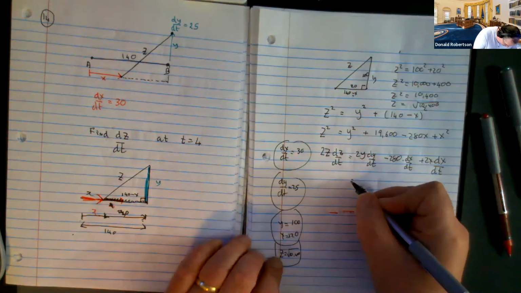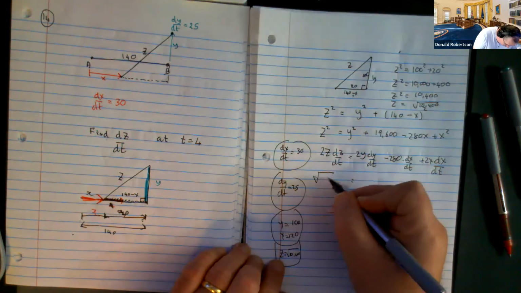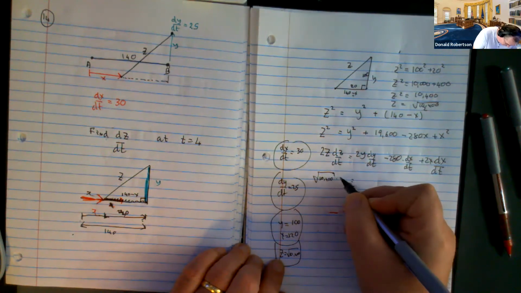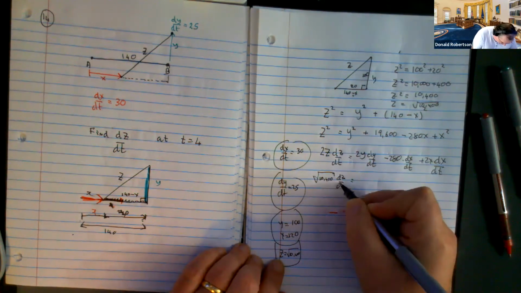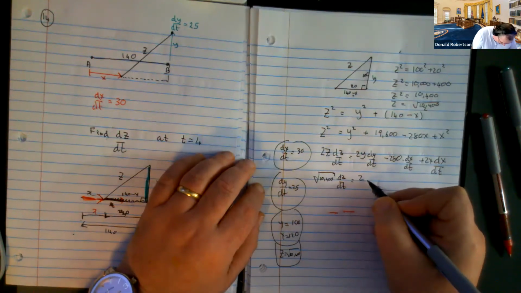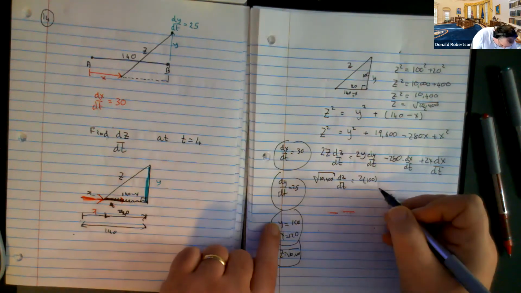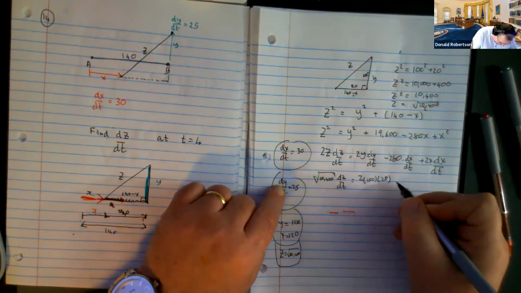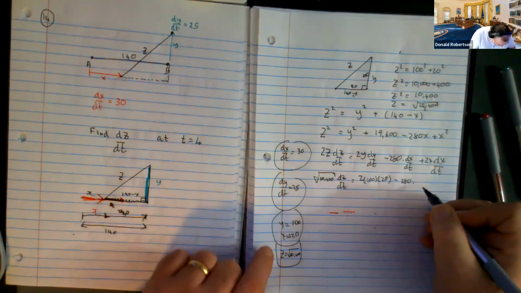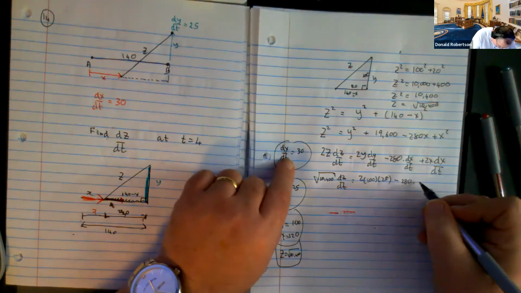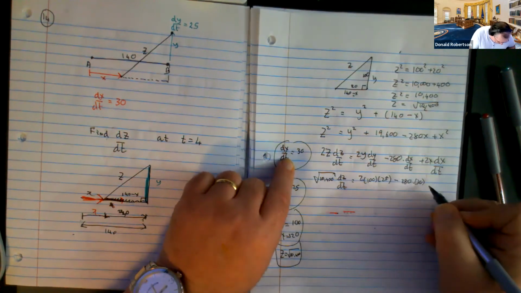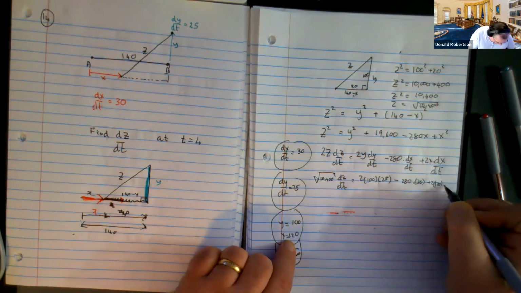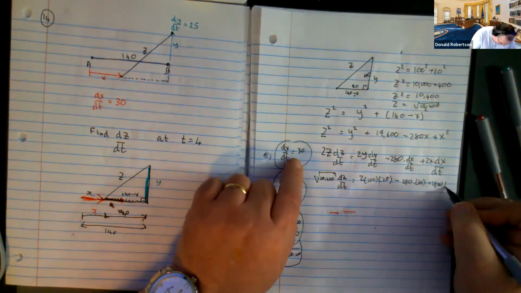Z is the square root of 10,400 times dz by dt. 2 times y, which is 100, dy by dt is 25, 280 dx by dt is 30, 2 times x, which is 120, times dx by dt, which is 30.